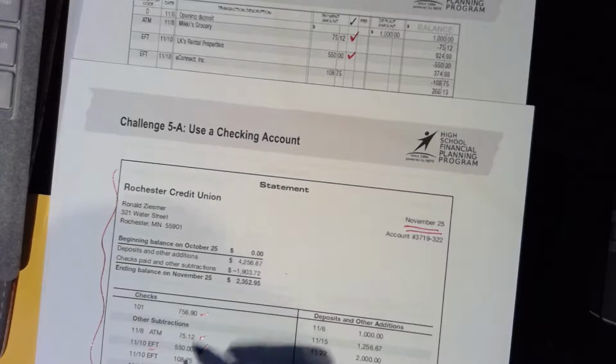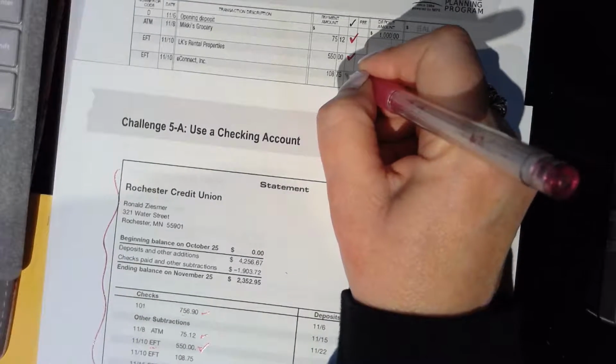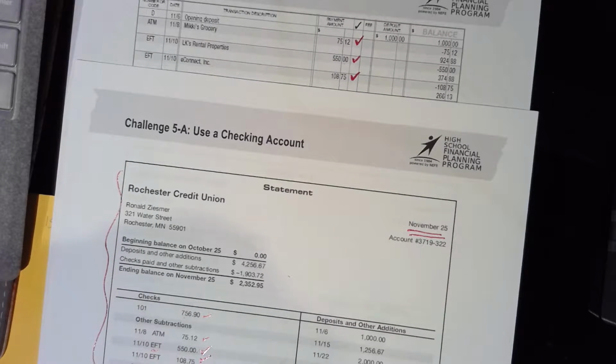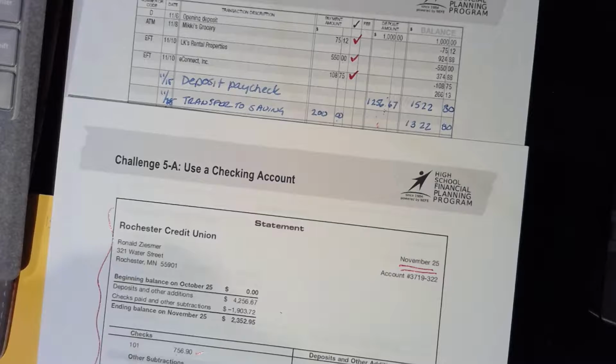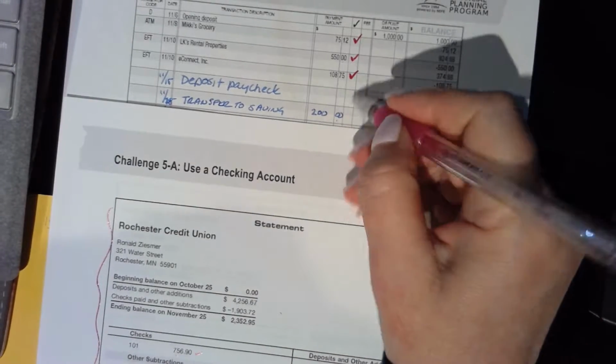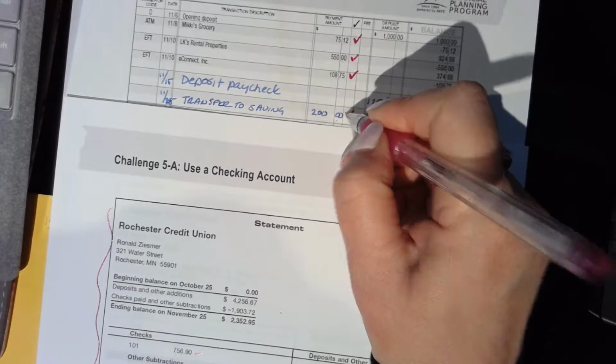So that's going to be $108.75. Right. And the bank thinks that $200 was transferred on the 15th. So on the 15th, I did transfer $200 to savings. I agree with that.